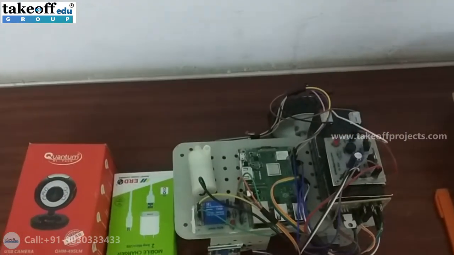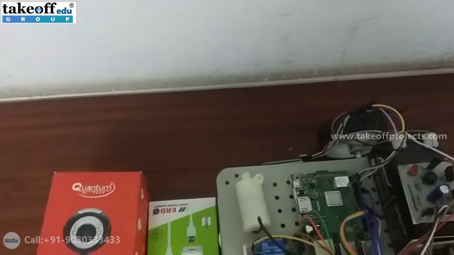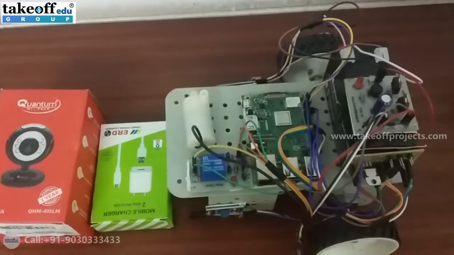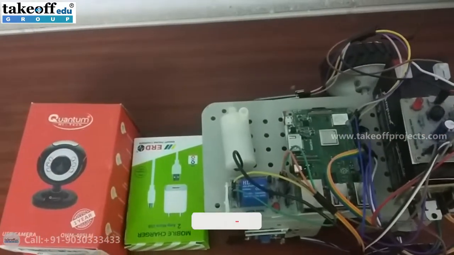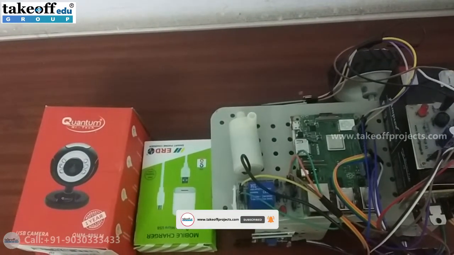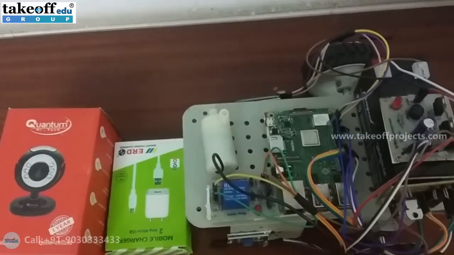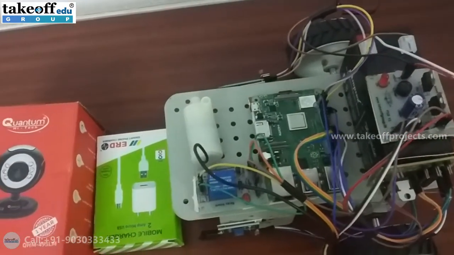One is Advanced IP Scanner, another one is VNC Viewer. With the help of Advanced IP Scanner you are able to scan the IP address of the Raspberry Pi, and make sure that the laptop, Raspberry Pi and your mobile are connected through the same hotspot. Then only it will show the correct IP address of this Raspberry Pi board.